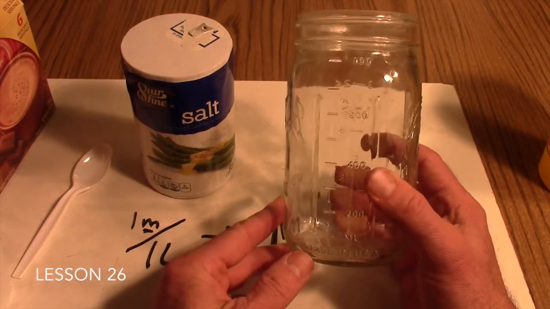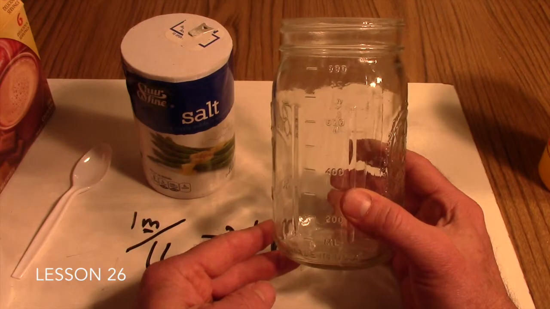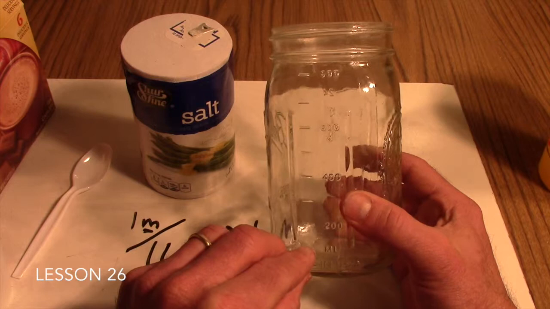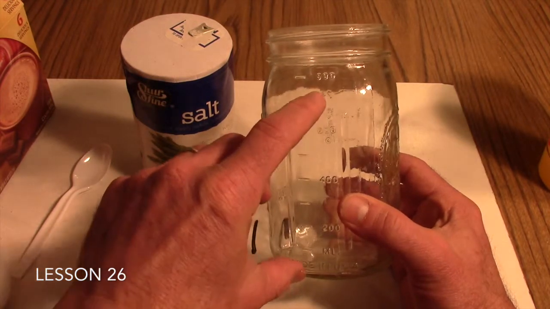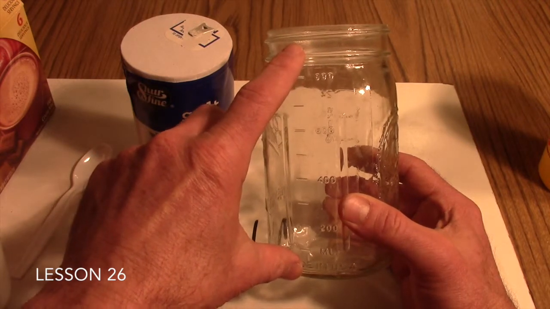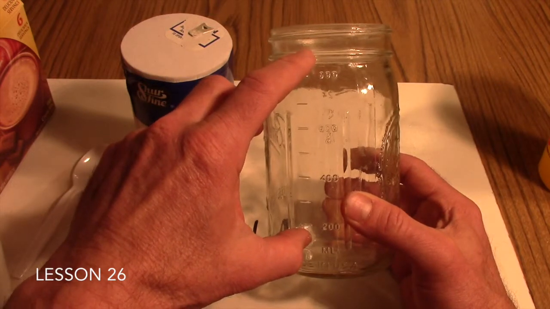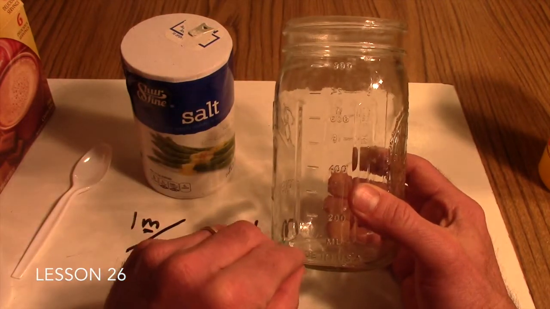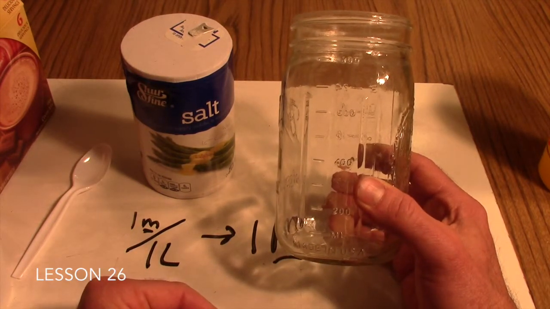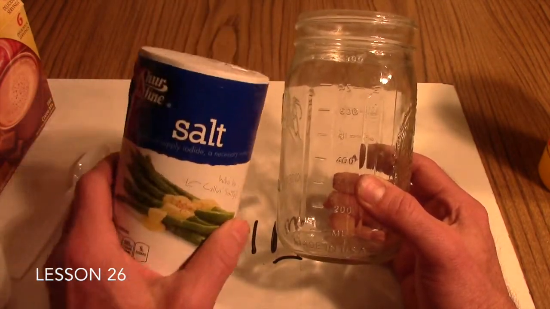But in general, when a chemist goes to prepare a certain molarity of solution, they'll put their solute in first in the bottom, and then bring up the total to the 1,000 milliliter mark, or the 1 liter mark. So in essence, there's a little bit less water than the 1 liter, because you've got some of the volume taken up by the solute that you've already put in. So challenge them now. How will they make a 1 molar solution of the salt?